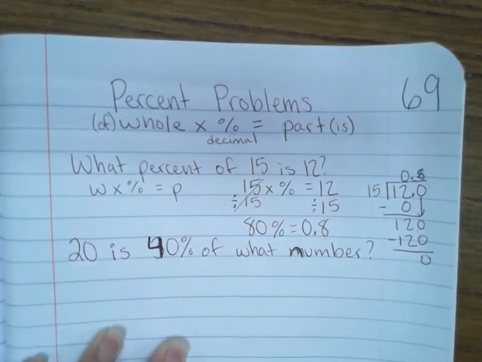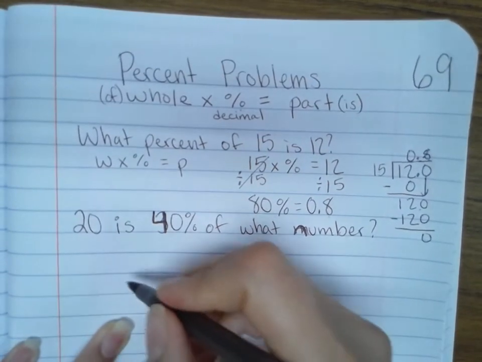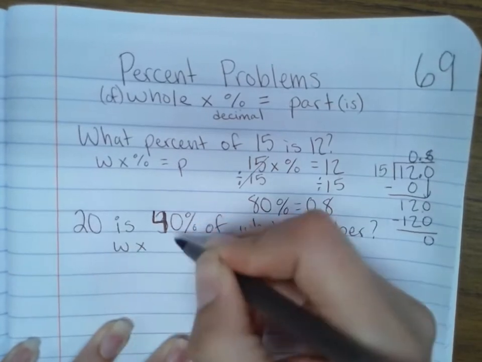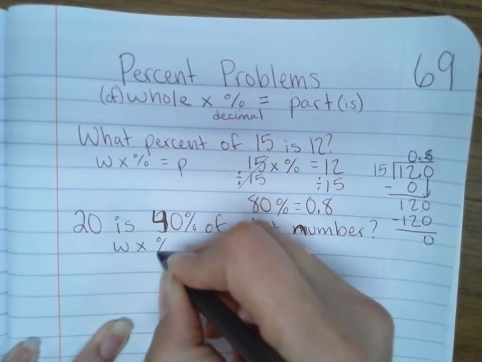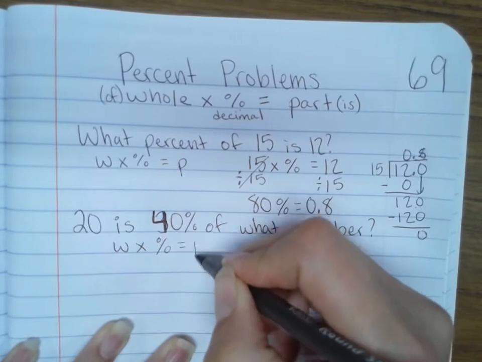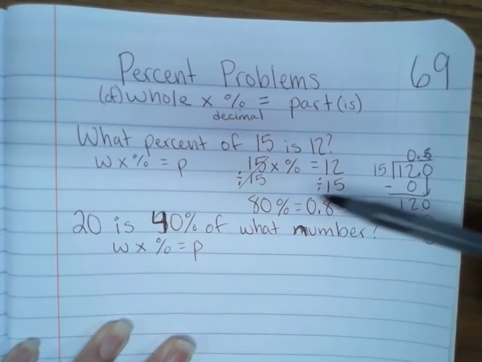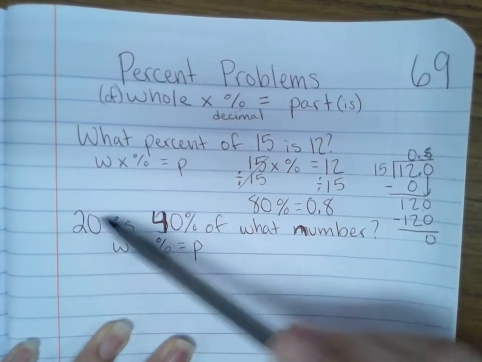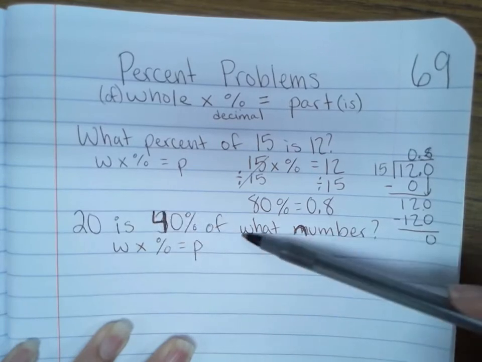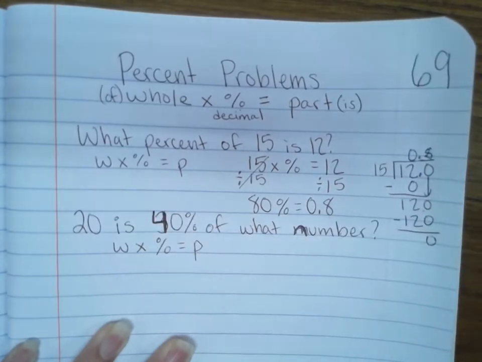Okay, plug in what you know into the percent equation. So whole times percent equals the part. Okay, pick out what you know. 20 is 40% of, okay, of what number? That's what I'm looking for.